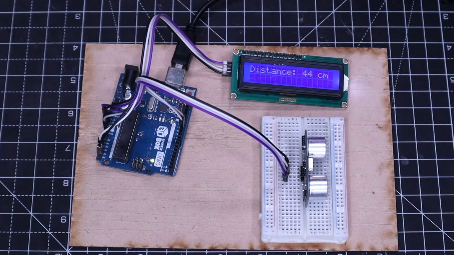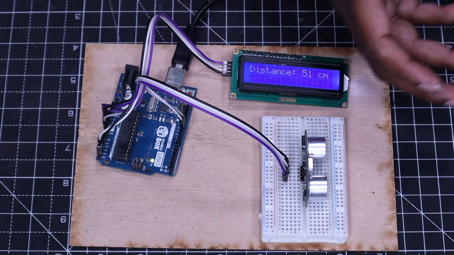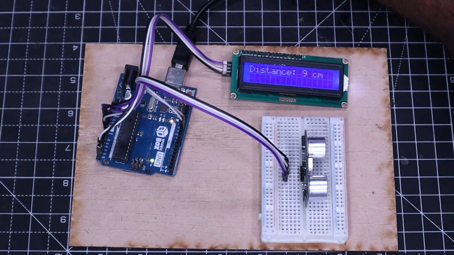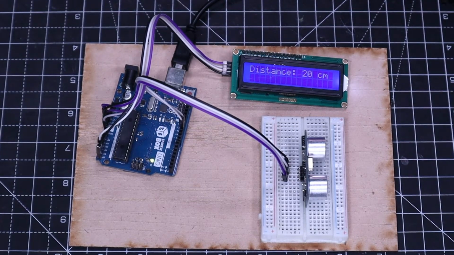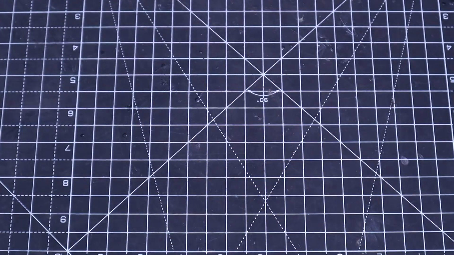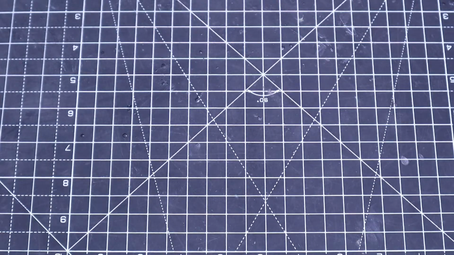It can measure anything: a wall in front of you, a hand, a wooden piece, a glass piece, anything. Since it's sound, it'll always reflect and come back, right? So let's see another project which we have with us using the same sensor.